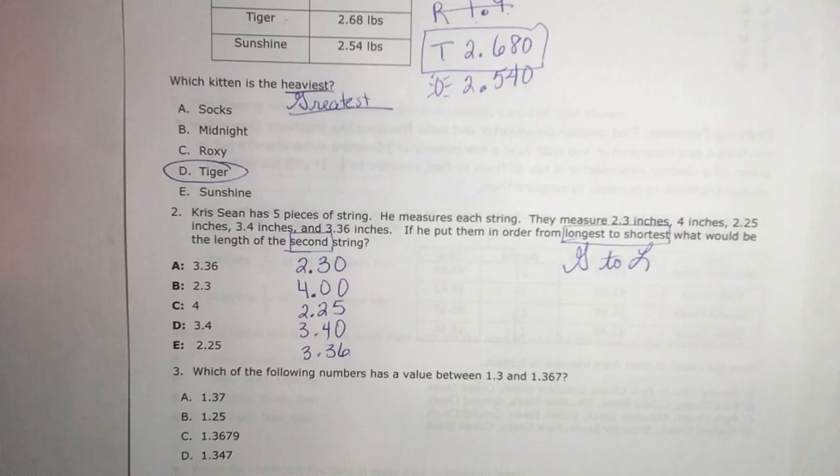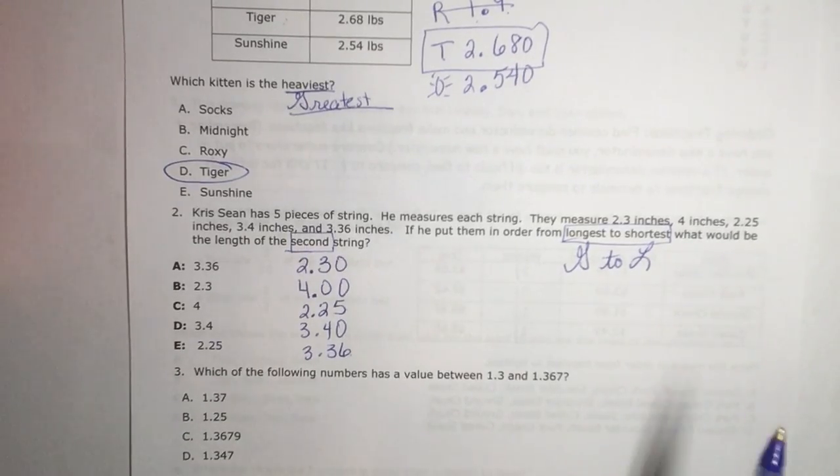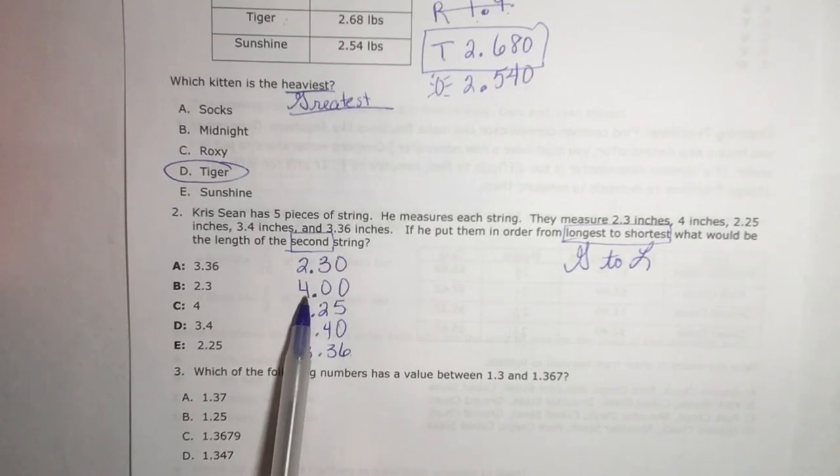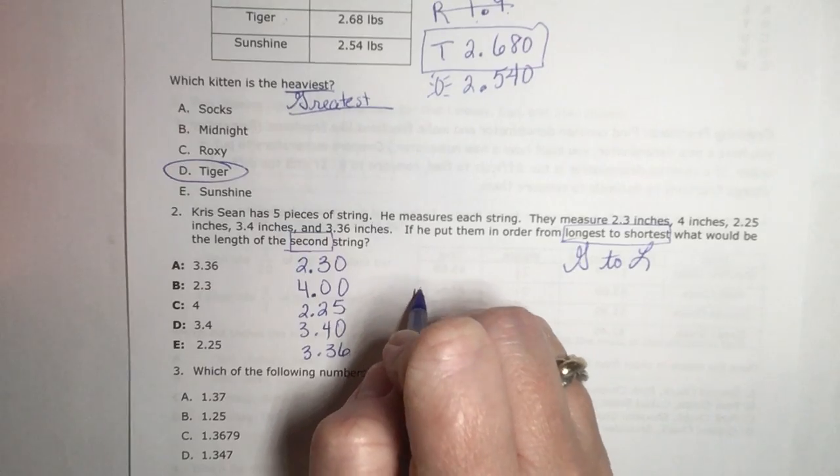And then I'm putting it in order from greatest to least. So you look at your biggest place value first, right? Which is ones, and 4 is the largest, so 4 would be the greatest.